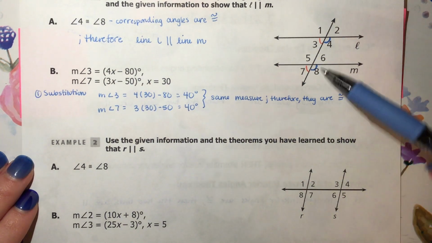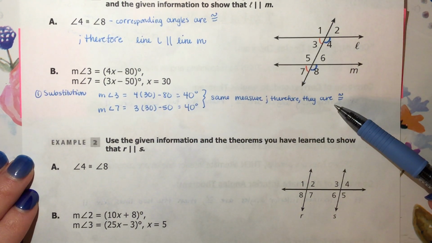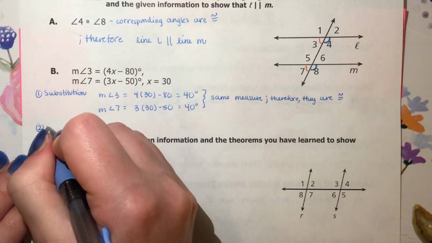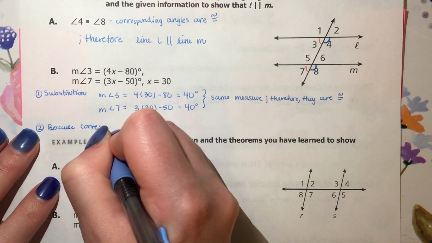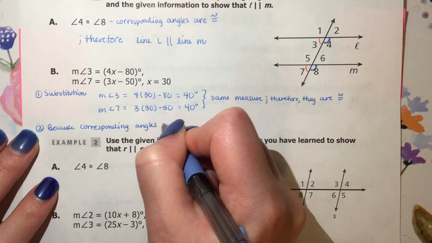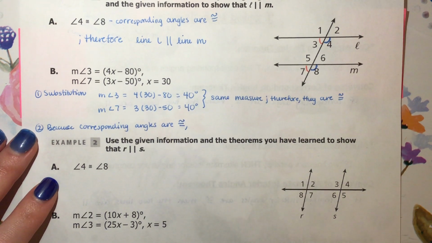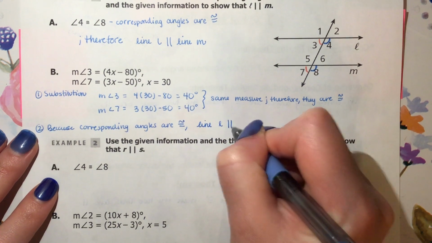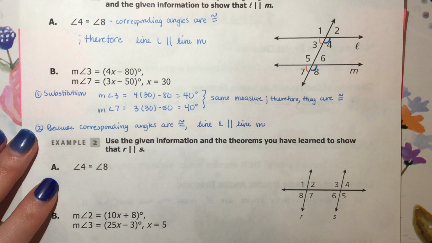So then my step 2, because these are corresponding angles, they are the same measure, and that means they're congruent. I now know that these two lines are parallel. So because corresponding angles are congruent, line L is parallel to line M. And I'm done with that one.